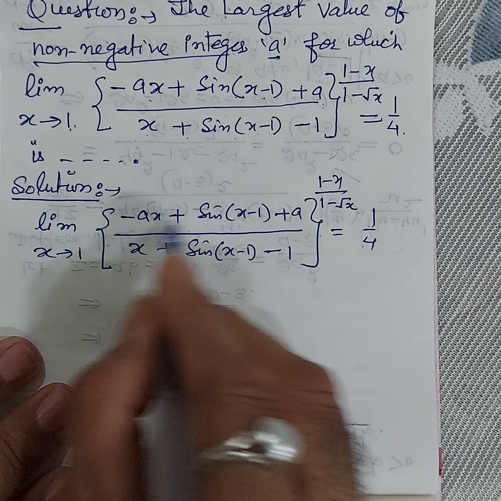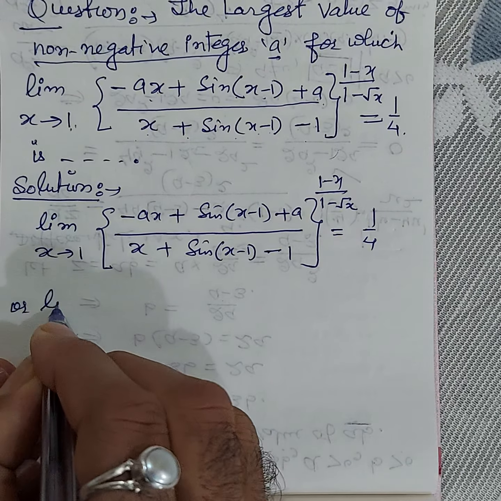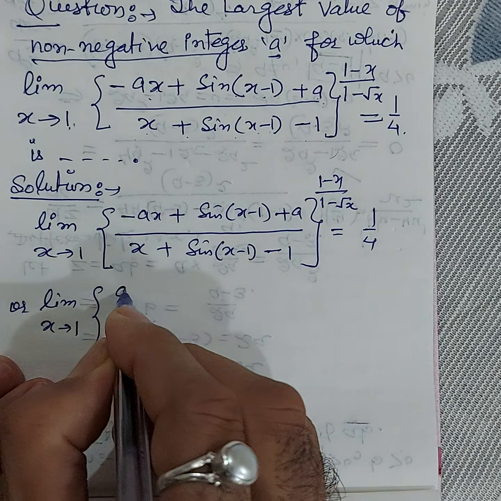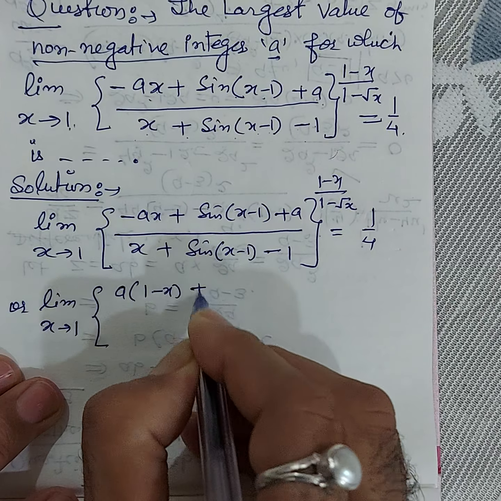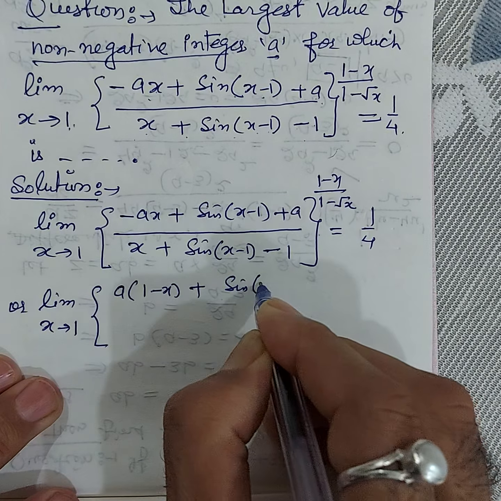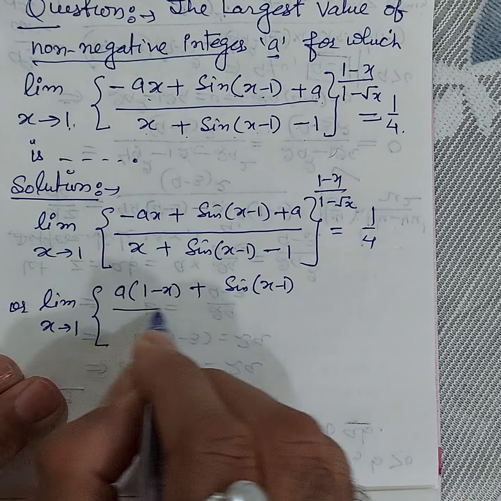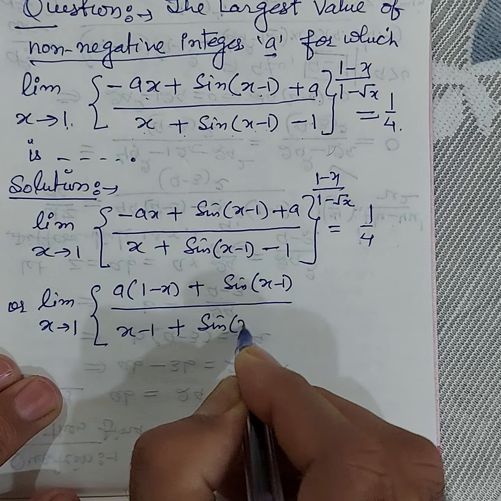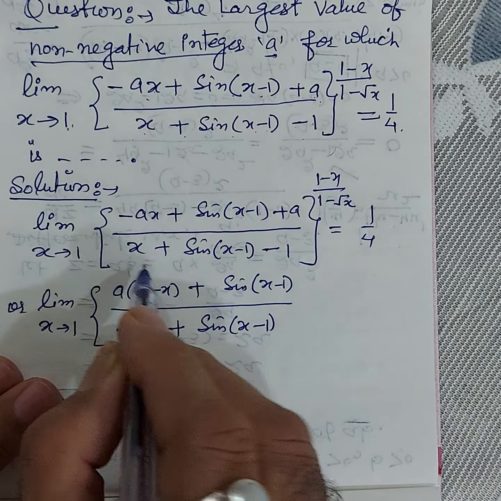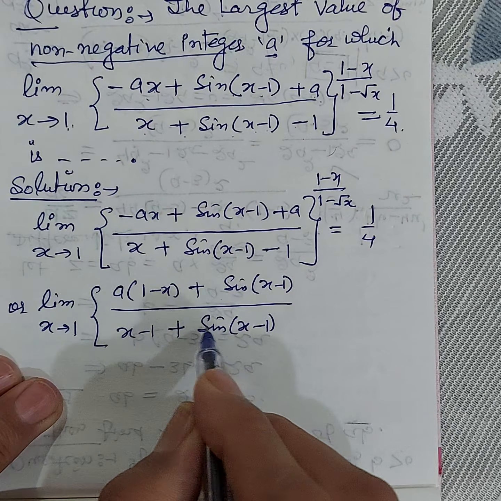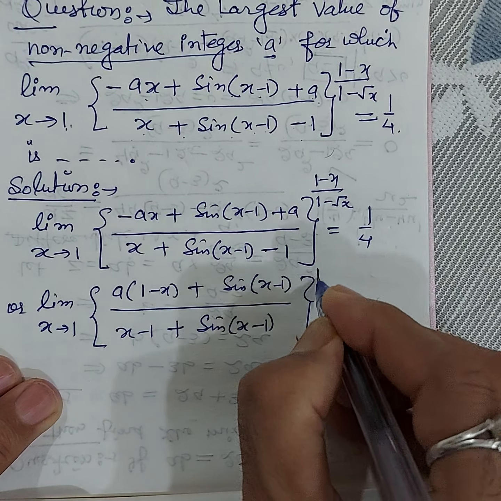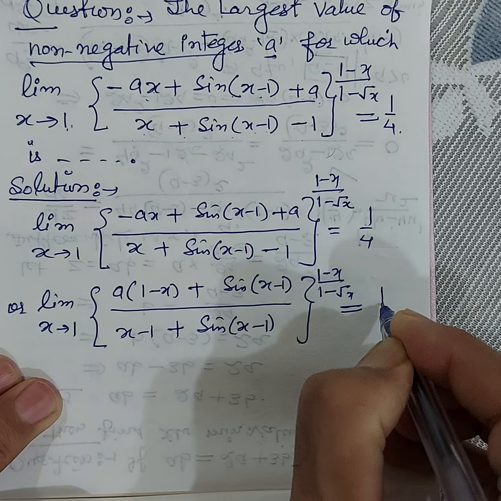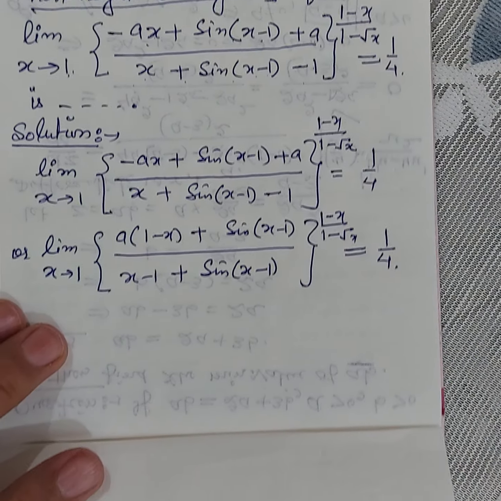Now we will take a common here, so this limit can be written like this: a is common, so (a(1-x) + sin(x-1)) upon (x - 1 + sin(x-1)), to the whole power (1-x)/(1-√x), is equal to 1/4.